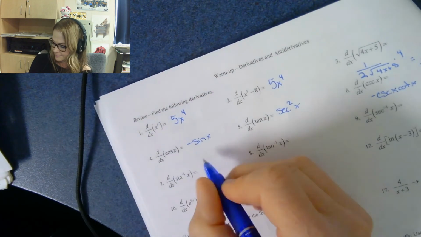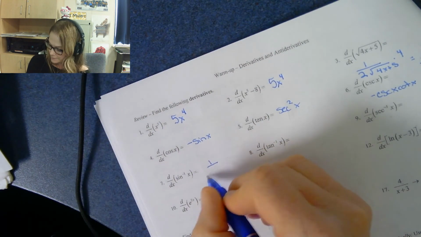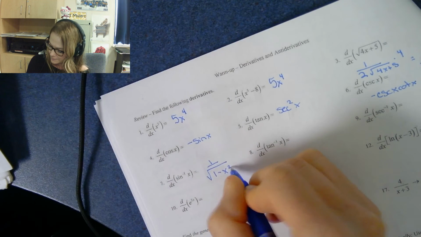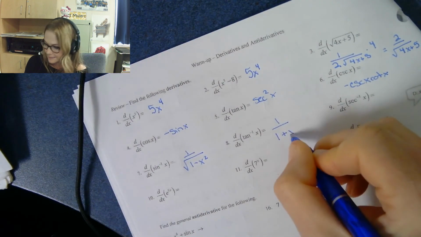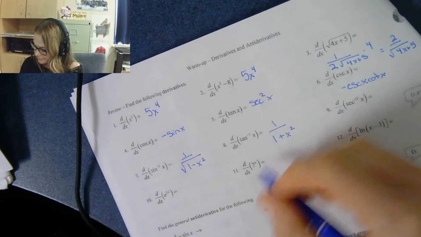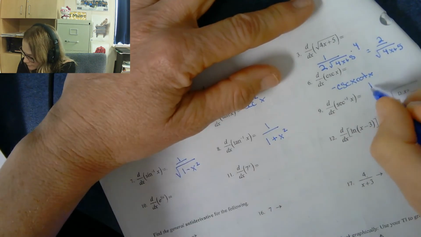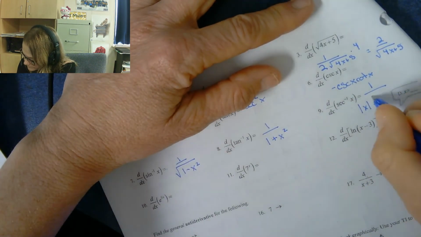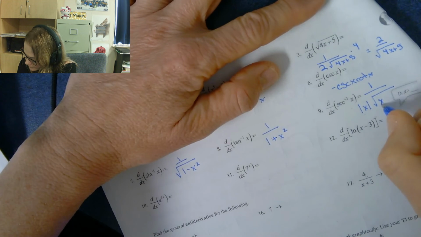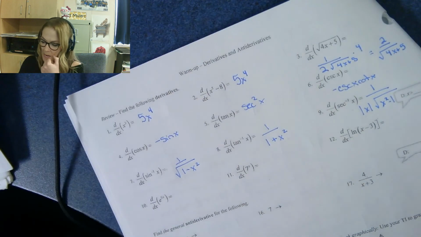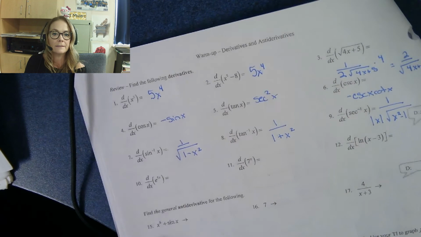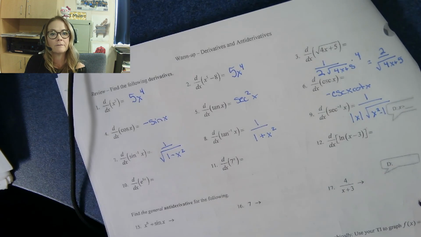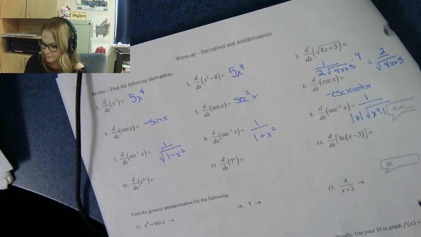Okay. Oh gosh, remember this one? 1 over the square root of 1 minus x squared. We'll be taking those backwards later. 1 over 1 plus x squared, or x squared plus 1, it doesn't matter. This one, you get that absolute value in front, and then it's the square root of x squared minus 1. Okay, and those are your inverse trig functions. Okay, looks good.